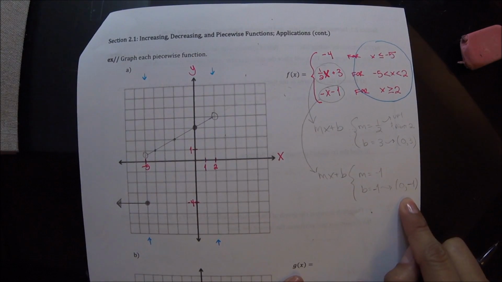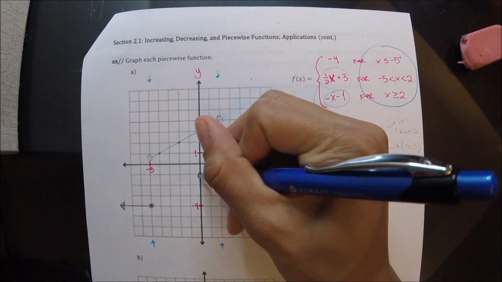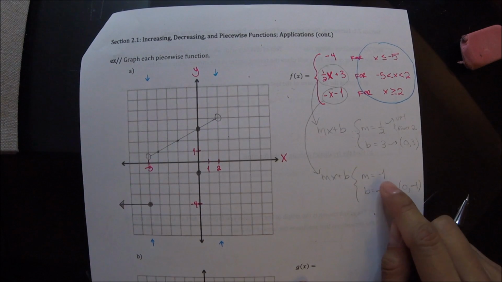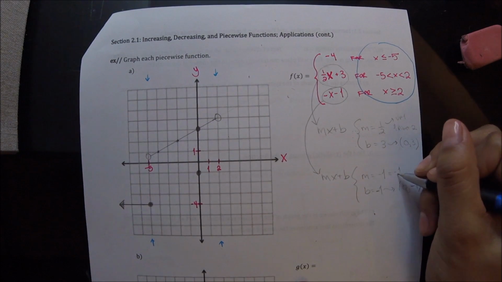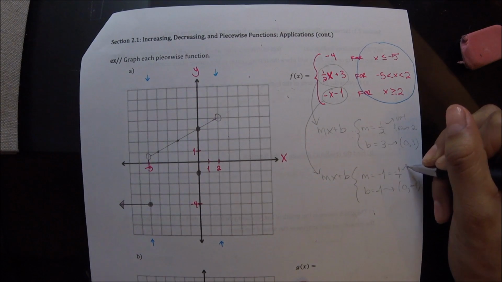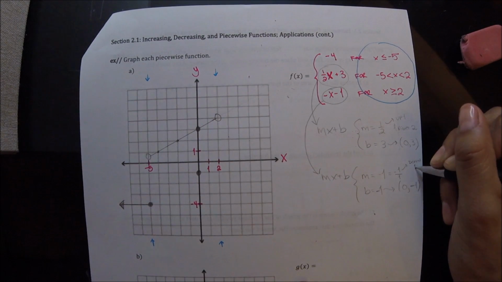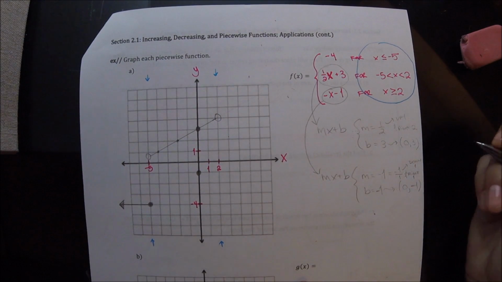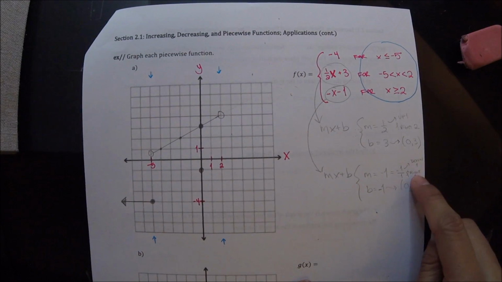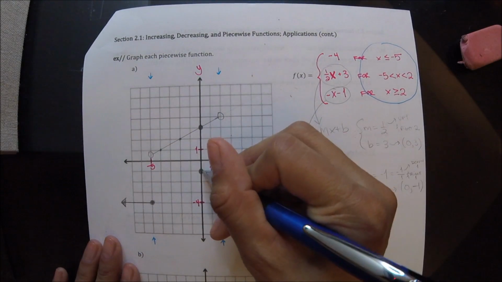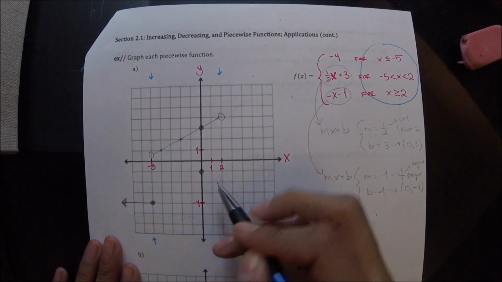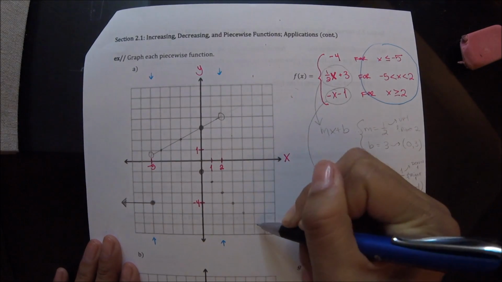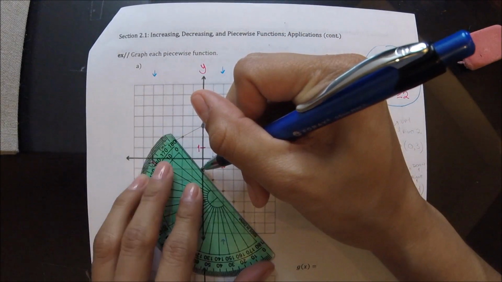So let's plot that point, which is right here. And now my slope is negative 1. Well, that's the same as negative 1 over 1. So that means go down 1 and right 1. Down 1, right 1, down 1, right 1. So let's do that. So if we start at this intercept, we want to go down 1, right 1, down 1, right 1, down 1, right 1, and so on. Then let's draw that graph in.